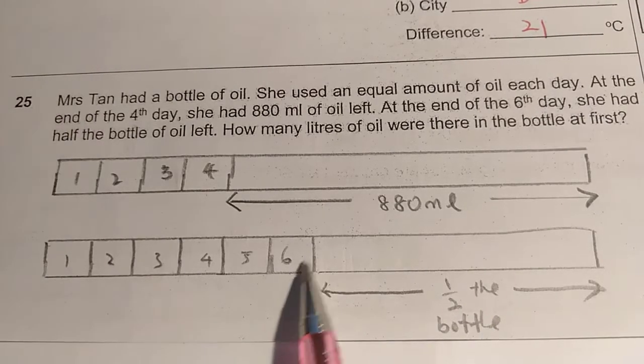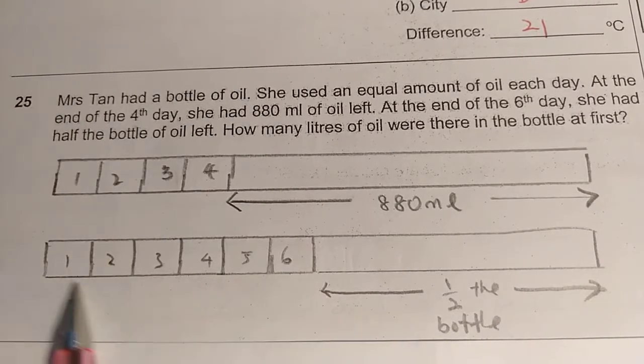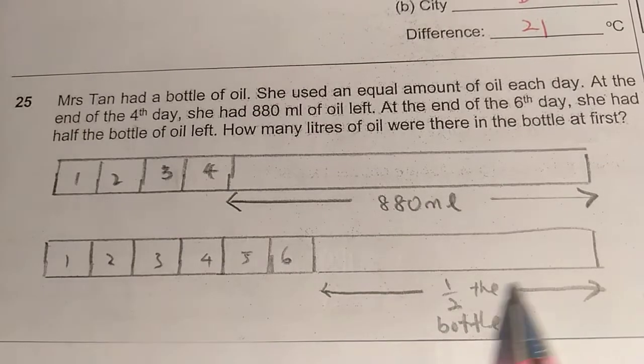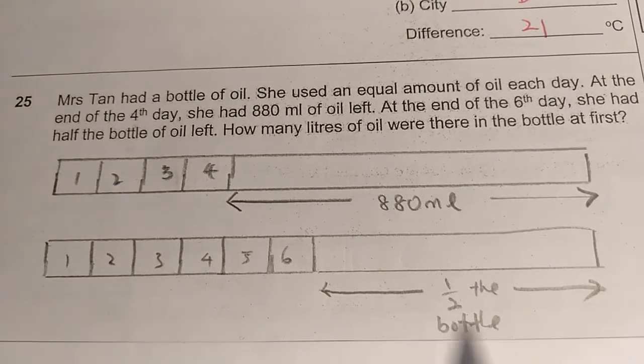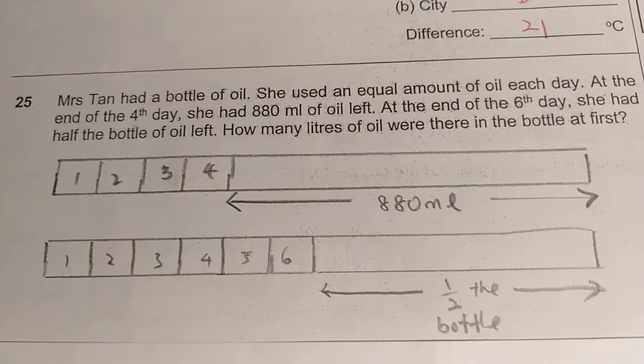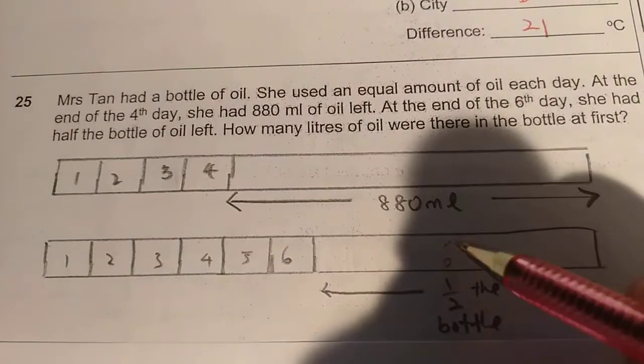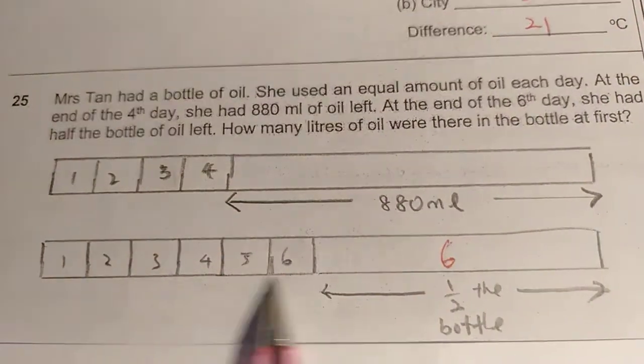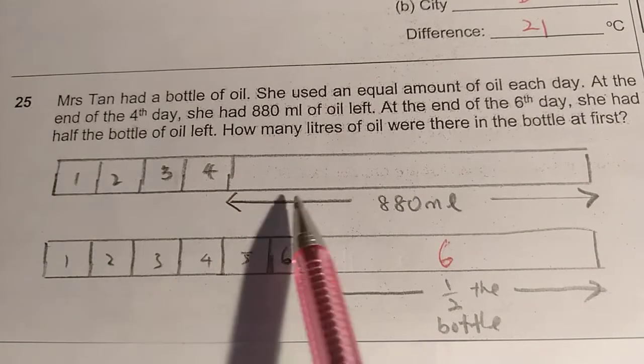If half, so this is also half, right? So if half the bottle is 6 units, the other half must also be 6 units. So the whole bottle will be 12 units. So this tells me this part is also 6 units. Alright, this part is 6. This part is 4, so the difference here is 2.